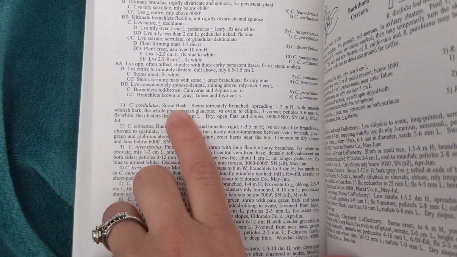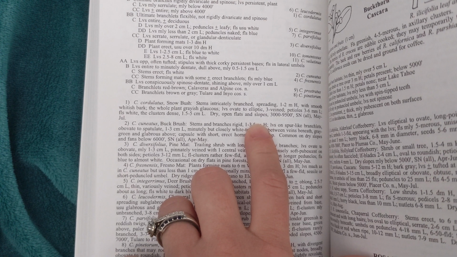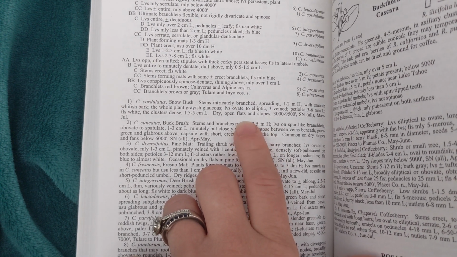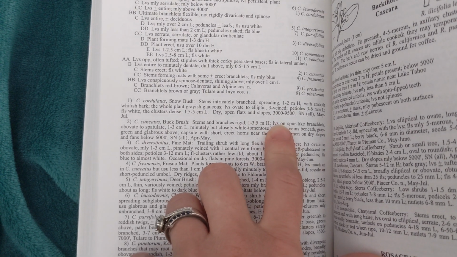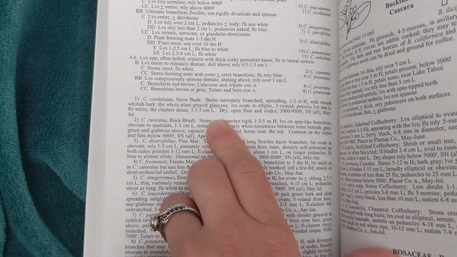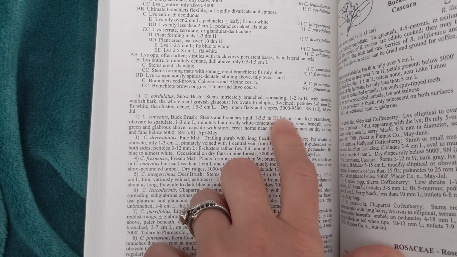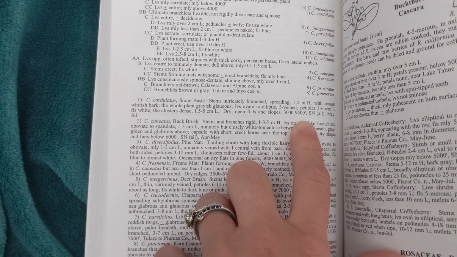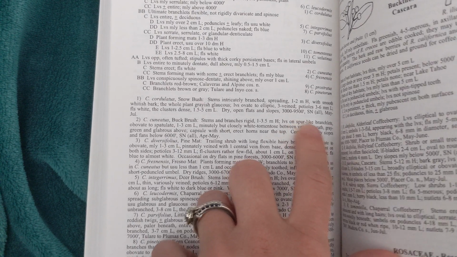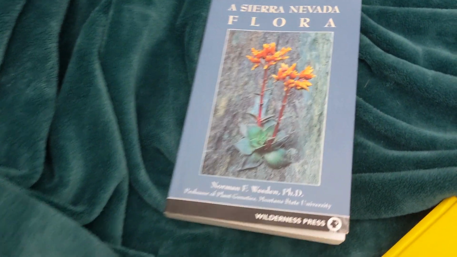And we're going to go down here. C. cordulatus is snowbush. Stems intricately branched, spreading 1 to 2 meters high with smooth whitish bark. The whole plant grayish, glaucous, leaves ovate to elliptic, 3-veined, petioles 3 to 6 millimeters long, flowers white, the clusters dense, 1.5 to 5 centimeters long, dry, open, flat, slopes 3,000 to 9,500 feet, mainly in May to July. And that is exactly what we saw. So we did successfully key out this plant using this book.